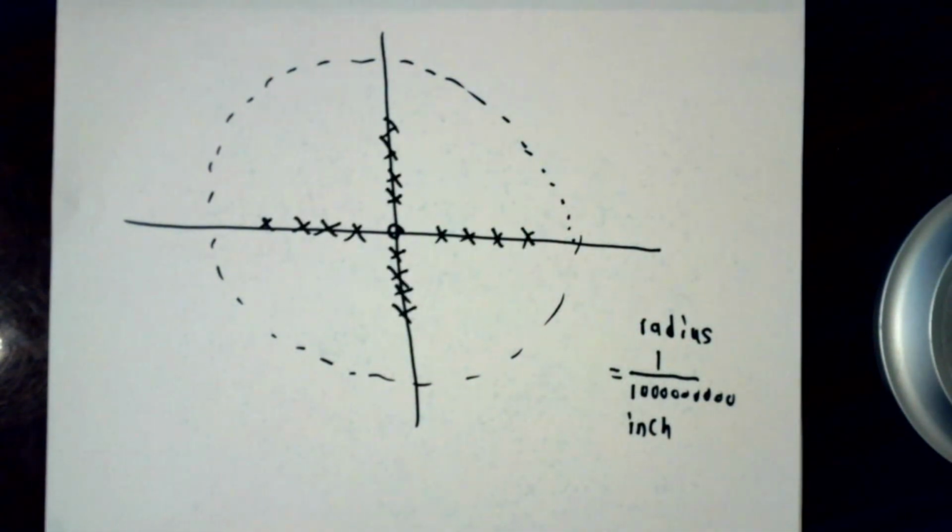At any of the points that I've drawn in with x's here, the function value is going to be exactly 1. This is true if the radius is 1/1000th of an inch, or 1/10000000th of an inch, or however close you want to make it to being at the origin without actually being there.